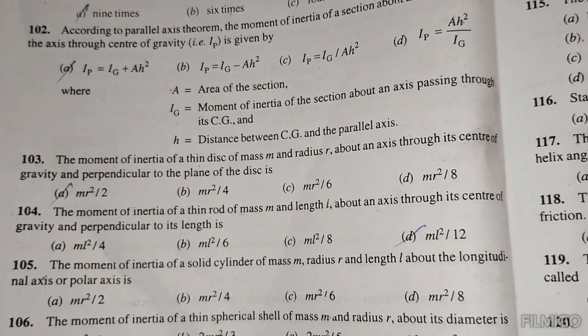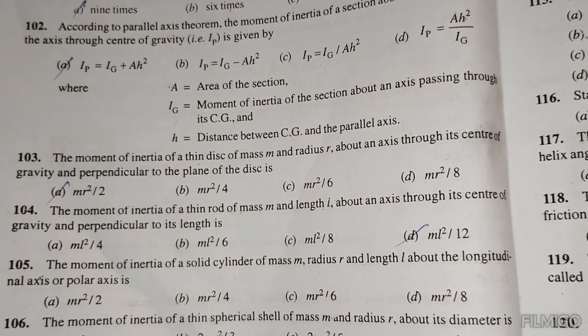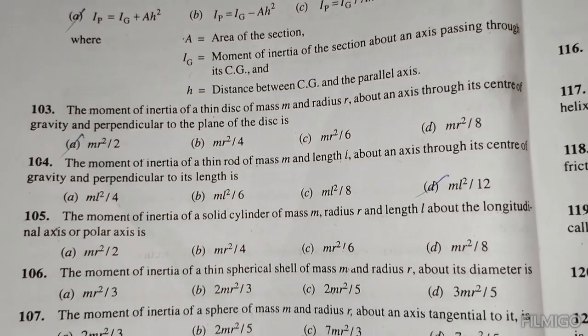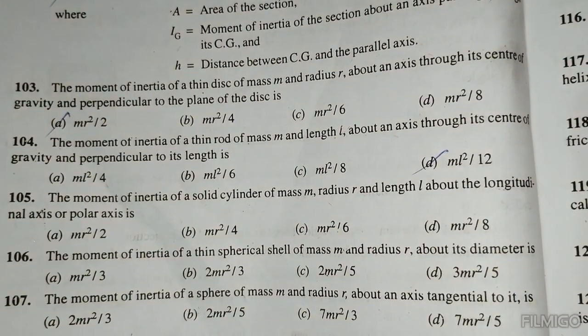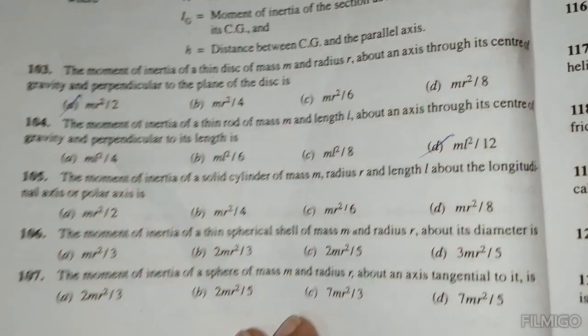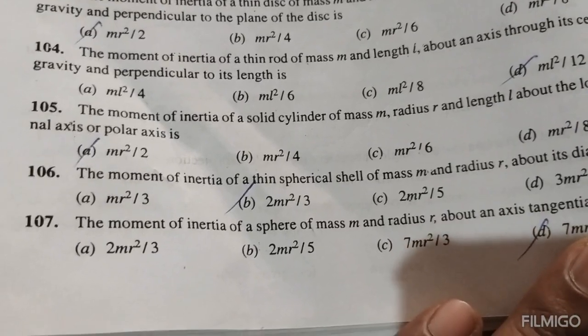The moment of inertia of a thin circular disk of mass m and radius r through the center of gravity perpendicular to the plane of the disk is mr square by 12. The moment of inertia of a thin rod of mass m and length l about an axis through the center of gravity perpendicular to its length is ml square by 12. The moment of inertia of a solid cylinder of mass m and radius r about its axis is mr square by 2.